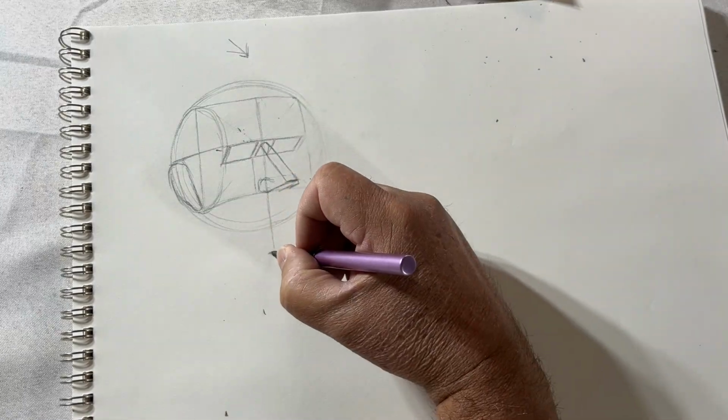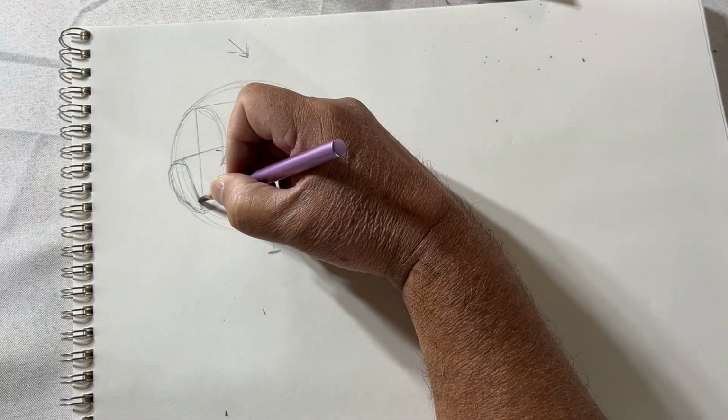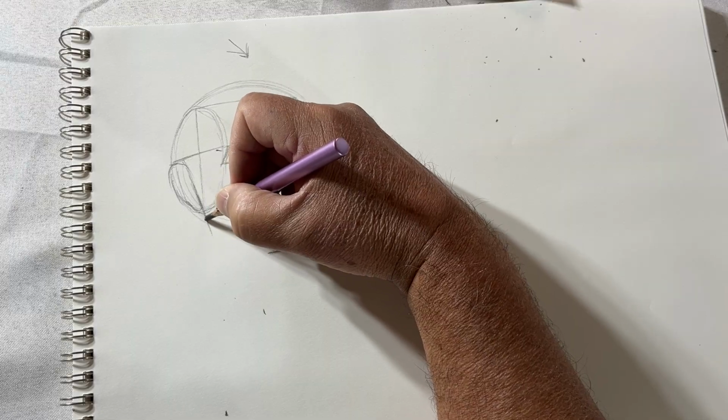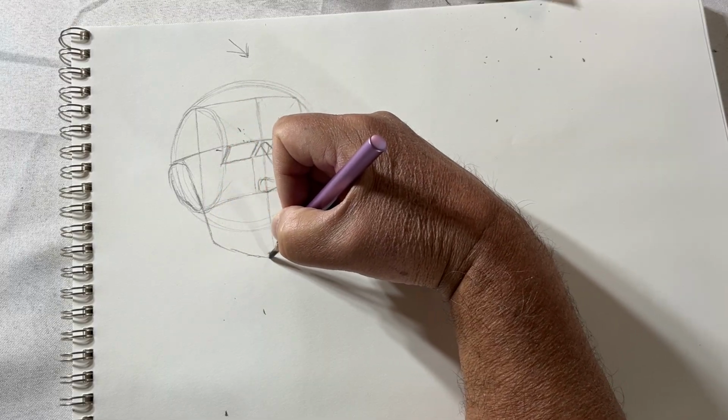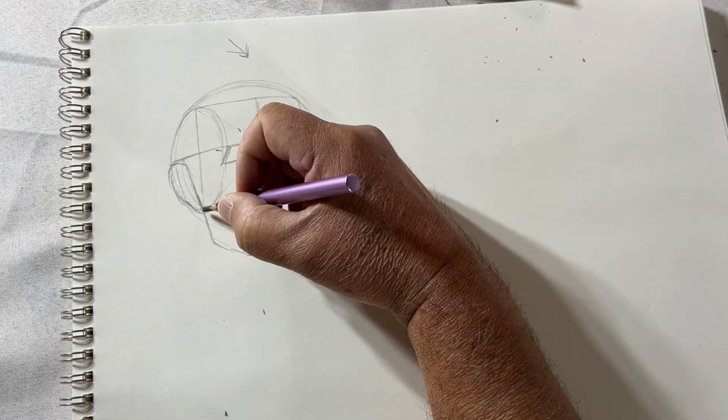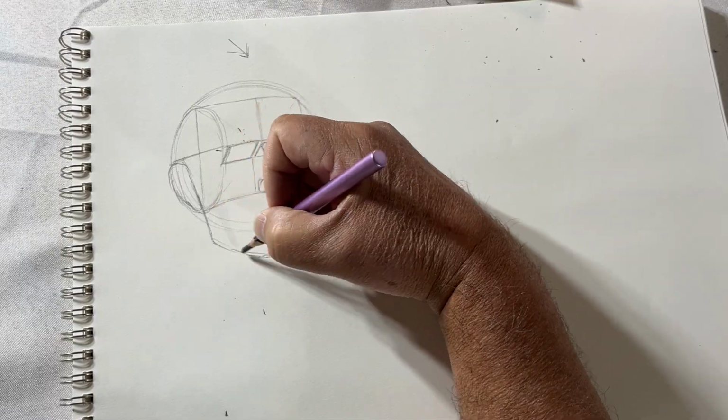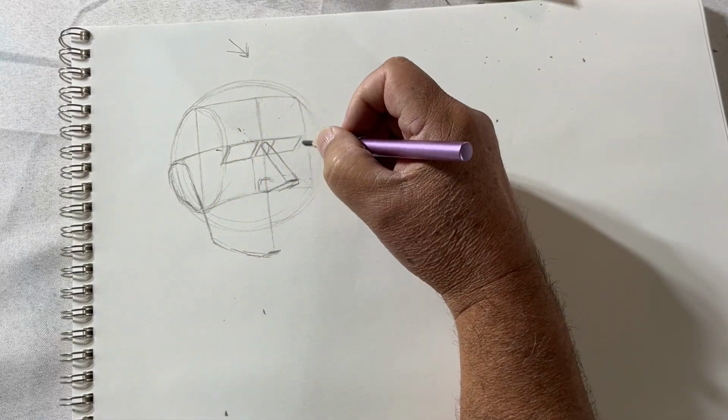And then the chin is going to be here. So we're going to extend it from the base of the ear and then connect it. And this could be further down and up, or it could be more curved. Again, it depends on the person.